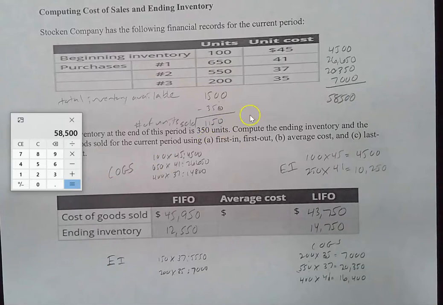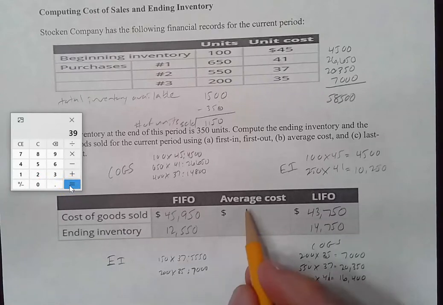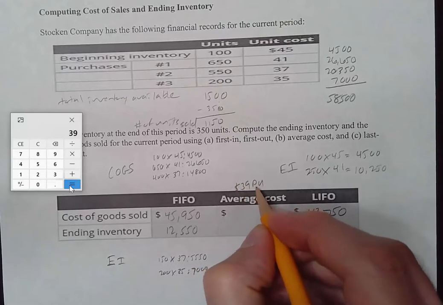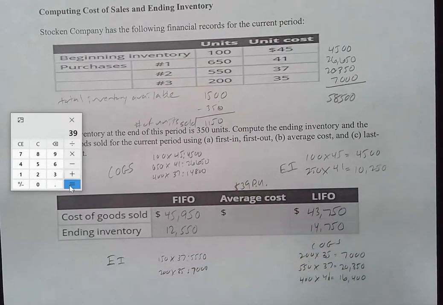So to get our average cost, I'm going to just stick with this 58,500 and I'm going to divide by the 1,500 units. Back up there. Gives me exactly $39 per unit. So $39 per unit.